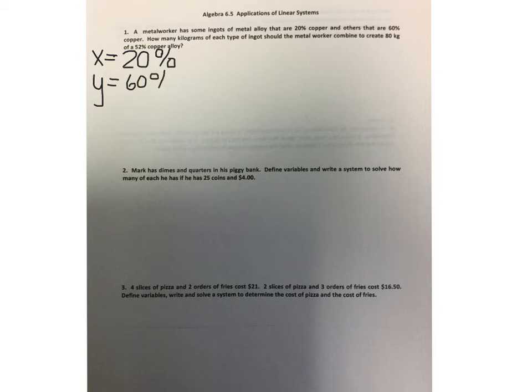Now I'm going to take that information and write an equation. So the first equation is going to deal with the amount. I apologize for the stylus. And so I don't know how much of the first alloy I have. I don't know how much of the second I have, but I do know that I want to have 80 kilograms.